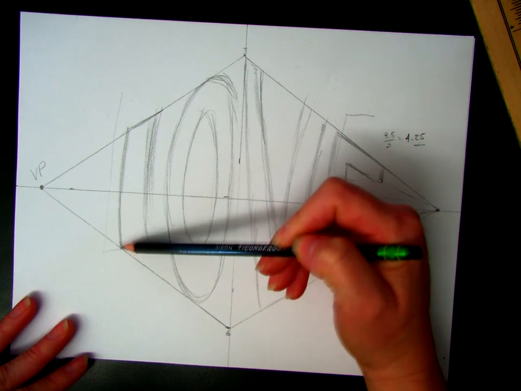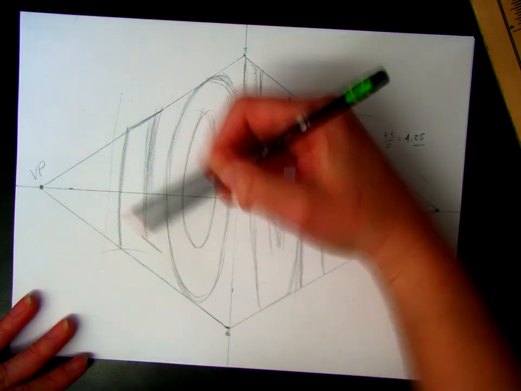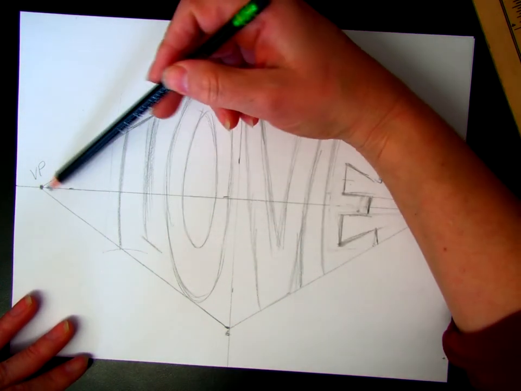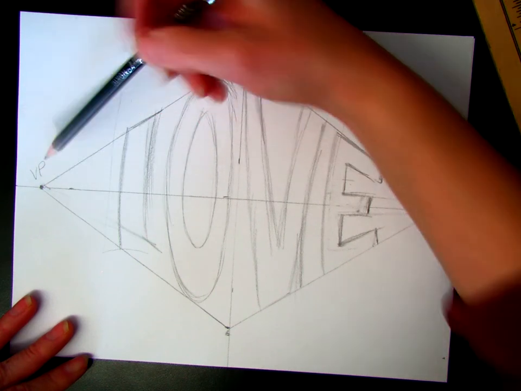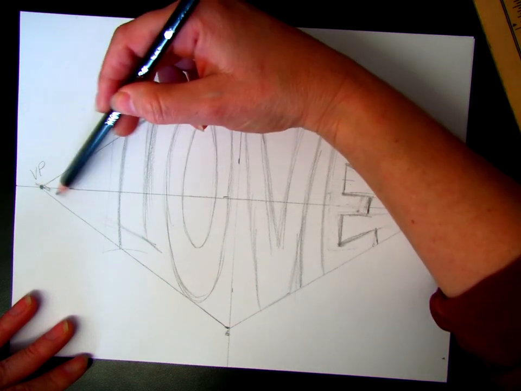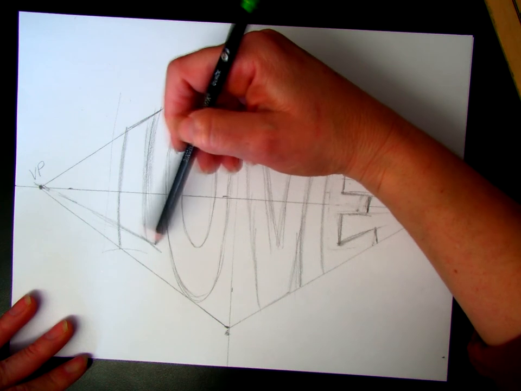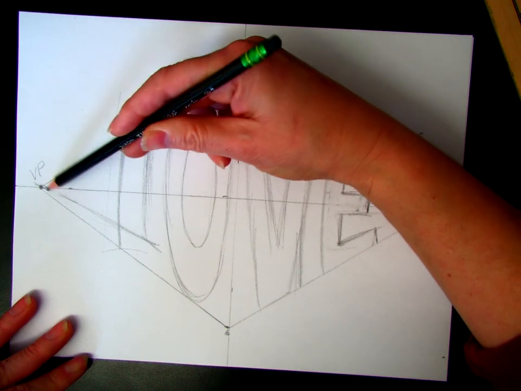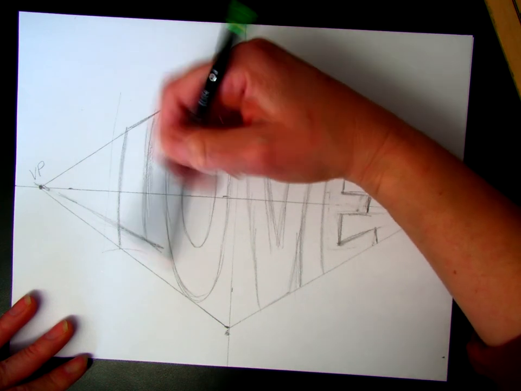And also drawing very lightly, and again, anything that is at an angle, so the bottom of the L is going to be connected to this vanishing point over here. You don't have to use your ruler, but if you have a tough time connecting the line, then I would recommend using a ruler.